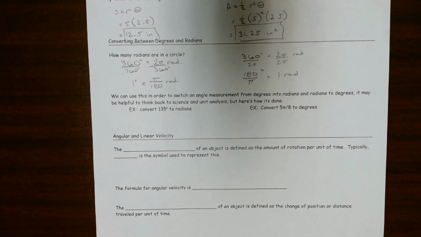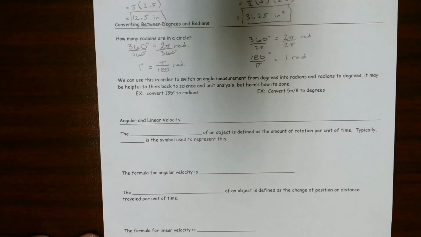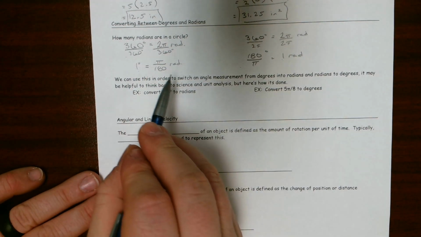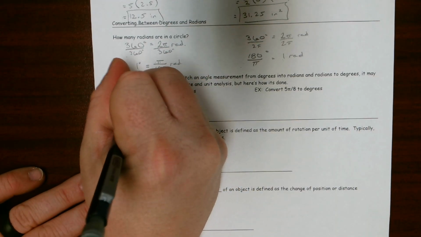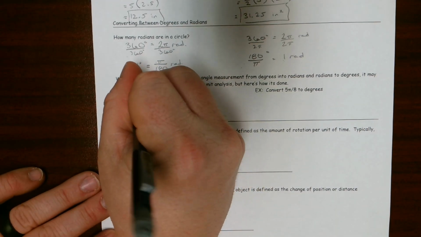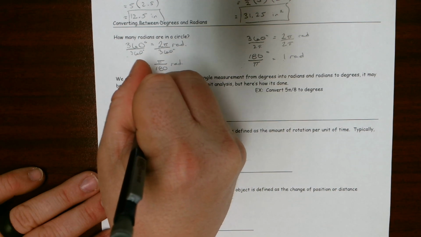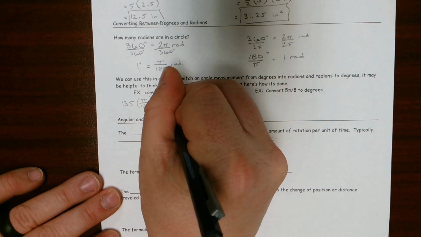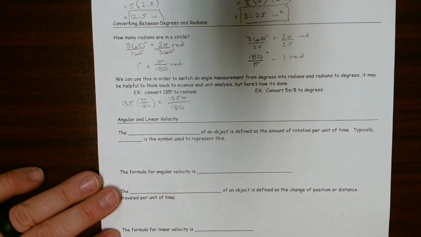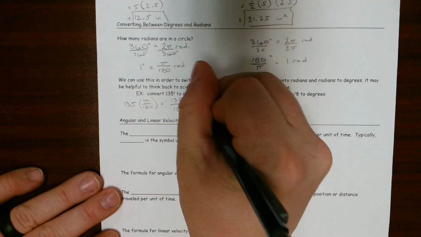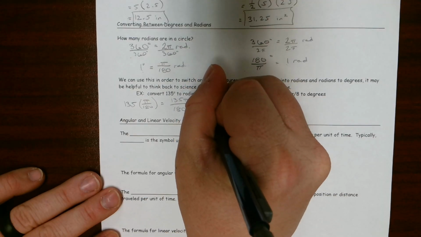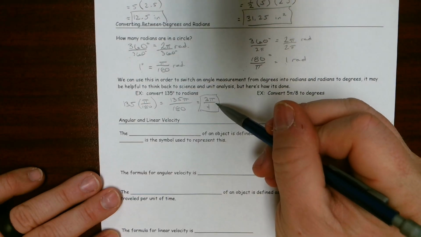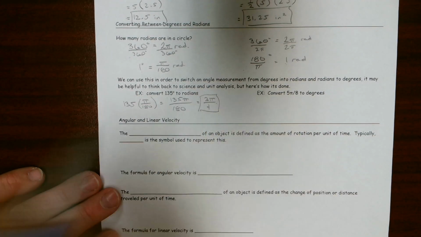Okay, now we've got some examples. So let's convert 135 degrees to radians. Well, if we know 1 degree is pi over 180, then 135 will be 135 of those. So 135 times pi over 180, which is equal to 135 pi over 180, which we can put in reduced fraction as 3 pi fourths. So 3 pi fourths radians is the same as 135 degrees.